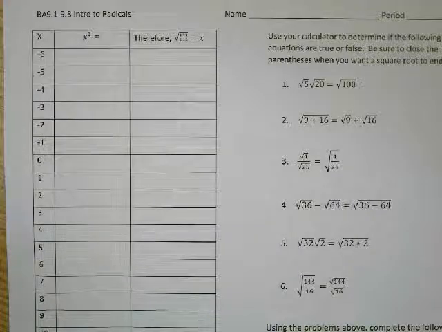Welcome to 9-1 through 9-3. We're doing a quick introduction into radicals before we move on to chapter 10.